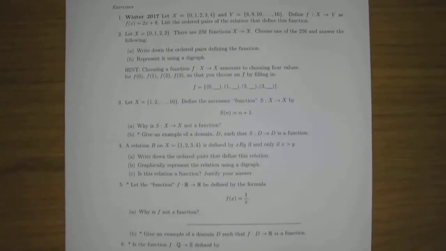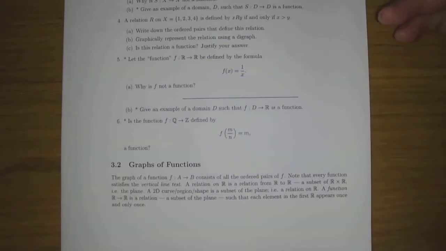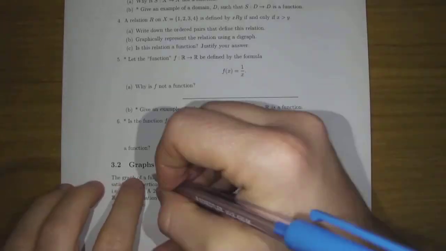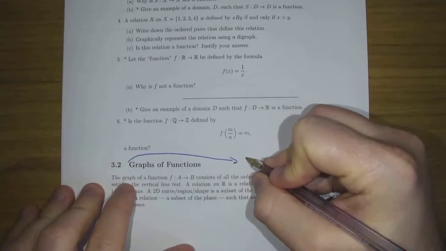Right, next thing, graphs of functions. Now we've got a number of terminologies because we've got these arrow diagrams, digraphs. So these graphs, a graph of a function, we could call it a coordinate graph.